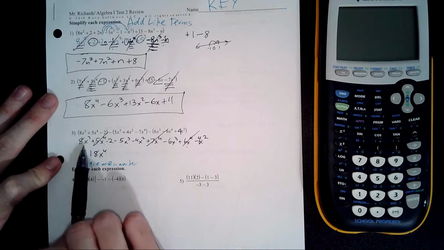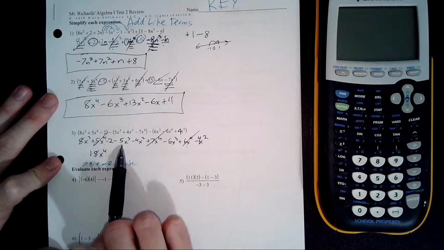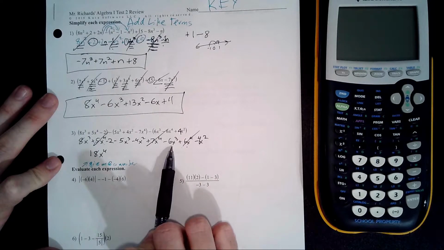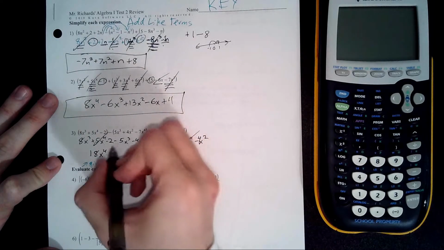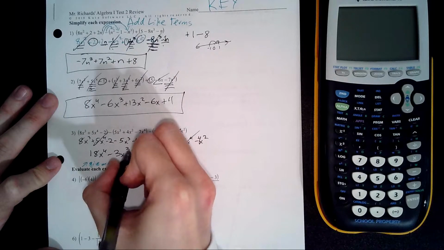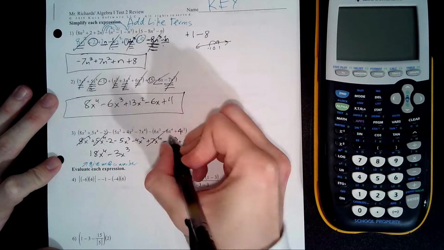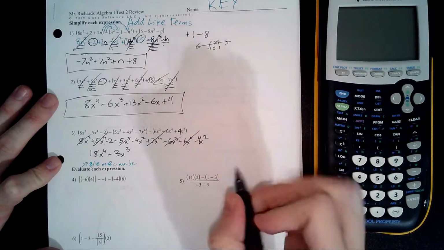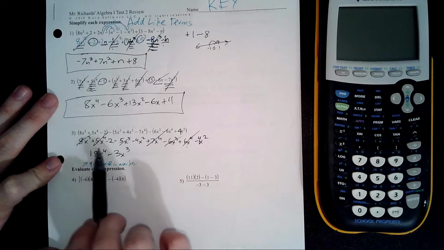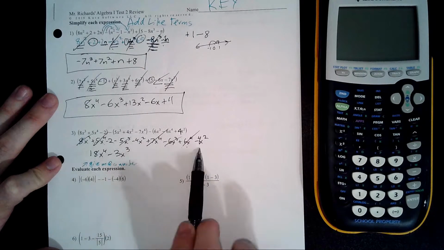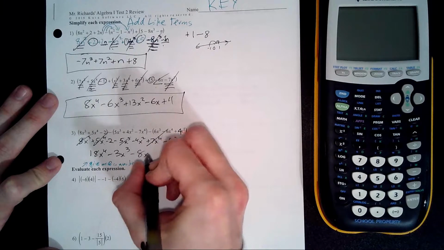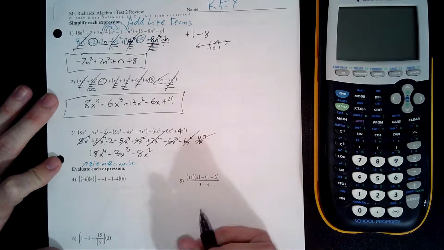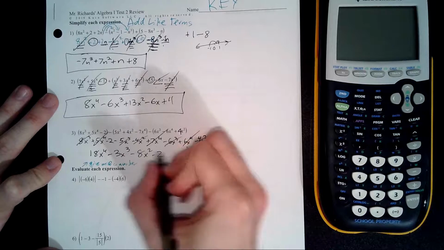Now we got the x cubes, 8 minus 5, well that's 3, minus 6 more, now that's negative 3. Went ahead and took care of the cubes there. What's next? We got squareds there. So negative 4 minus 4, that's negative 8 x squared. Took care of that guy. Now, last but not least, negative 2.